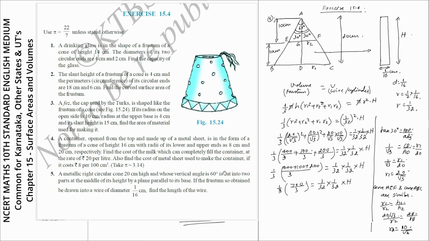Now if I cross multiply, 1 by 3 into 700 by 3 into 32 into 32 is equal to h I will get. Now if I evaluate this one, I will get h is equal to 79644.44 centimeter.